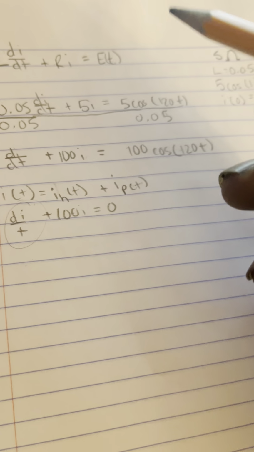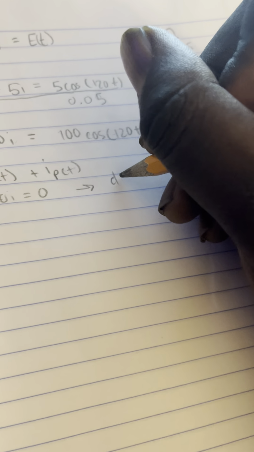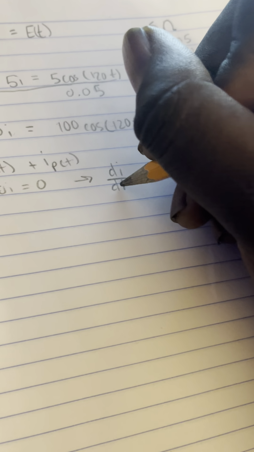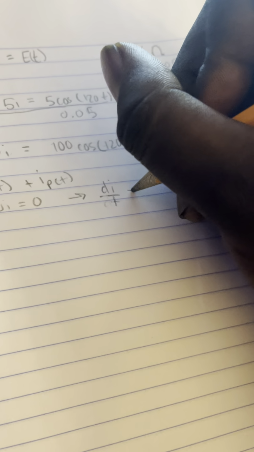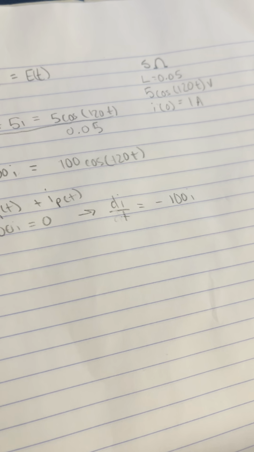We're just going to isolate the di/dt, so we get di/dt equal to negative 100i. Then we're just going to integrate both sides.